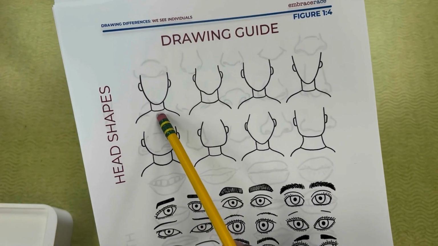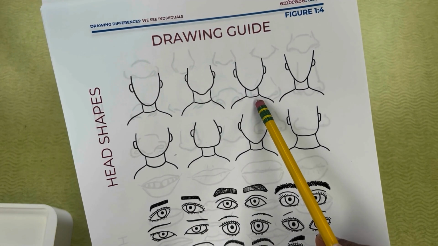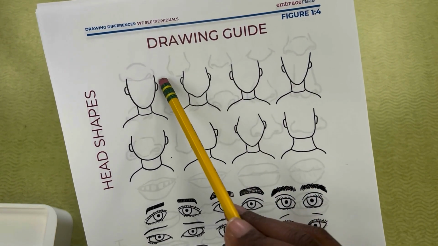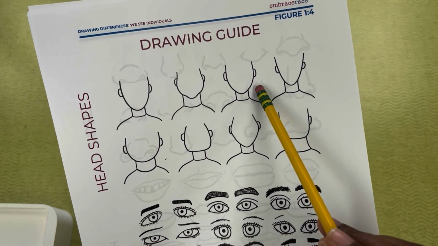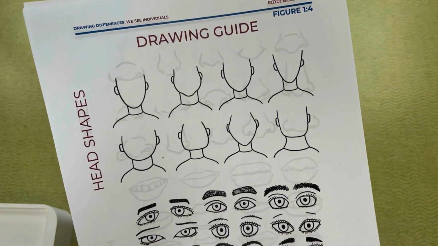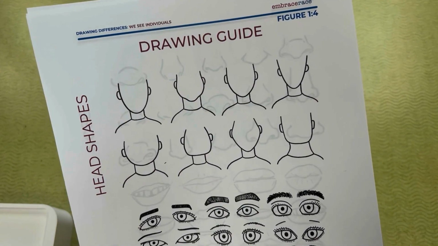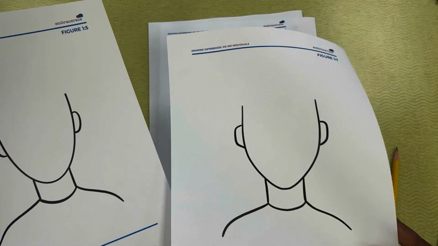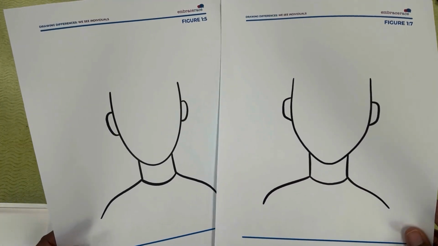Watch with me. Right now, I'm trying to find my head shape. I notice that I have sort of an oval shaped head, but it does come to a bit of a point towards the end where my chin is. So I think this head shape with the pointed end would be better for me over the more oval shape towards the end. Along with your drawing guide, you also have head templates to choose from that match up with the ones in the drawing guide.